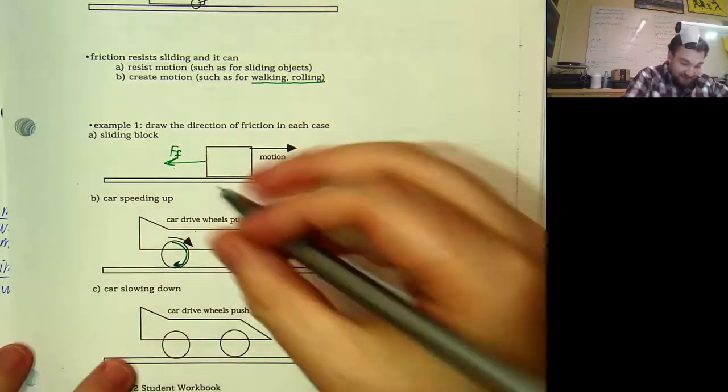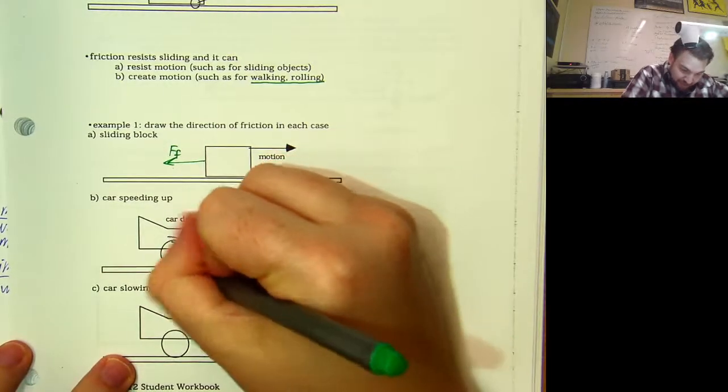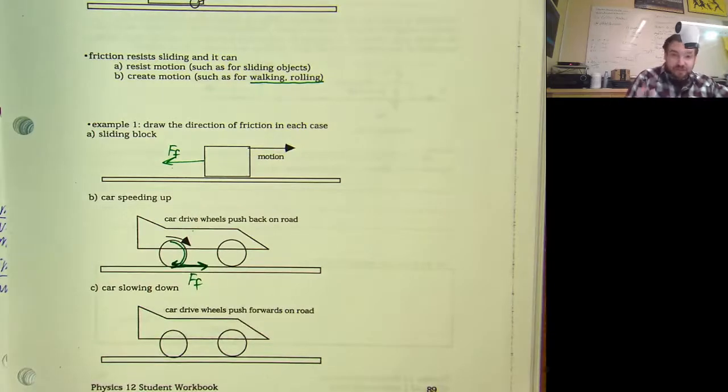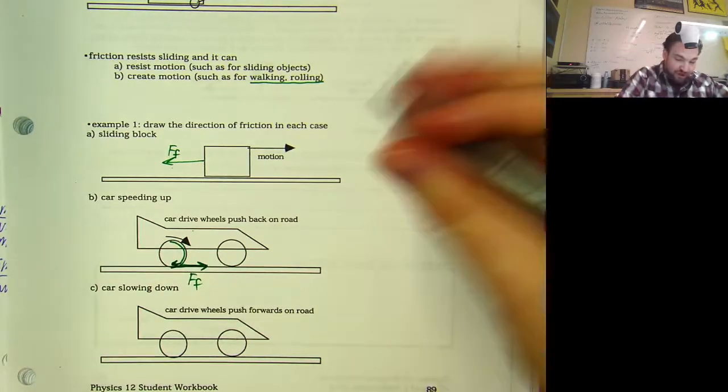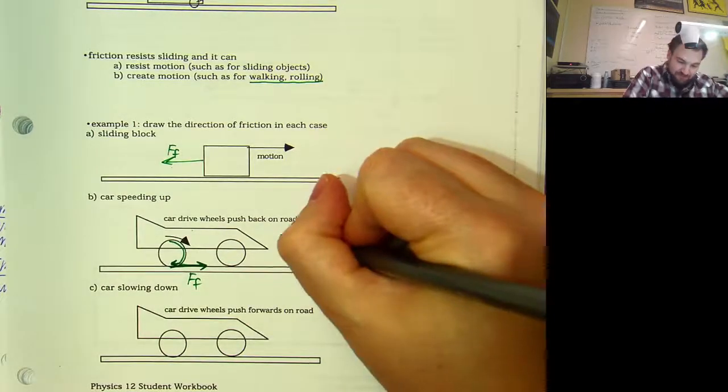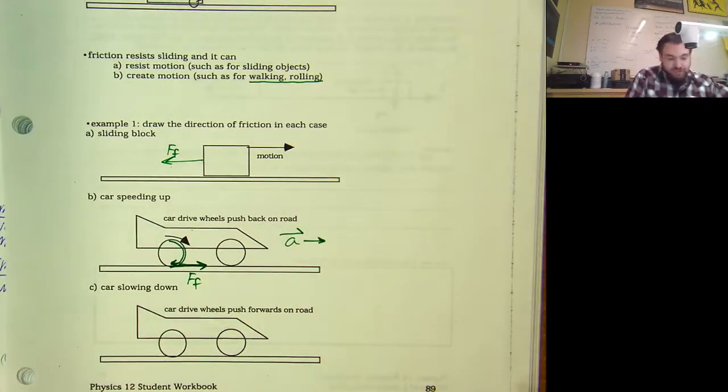And what that means is friction at this point is actually pushing forward. And this is what actually propels a car forward, causing acceleration that way. This is an example of friction actually causing motion to happen, because it's preventing the sliding of the wheel while you're on the ground.